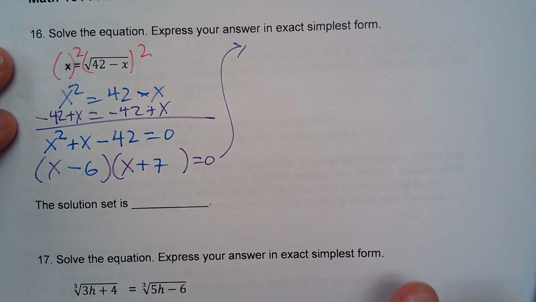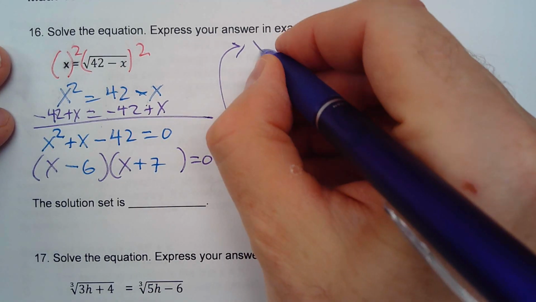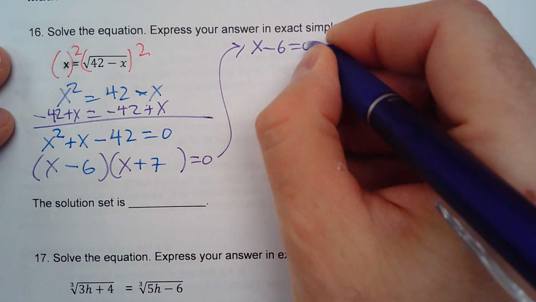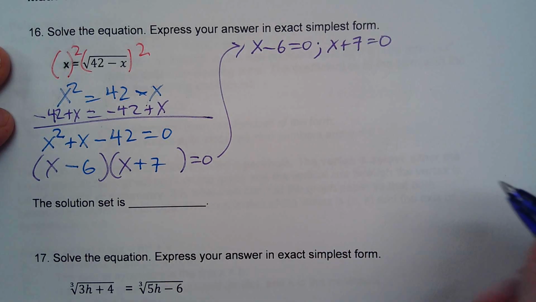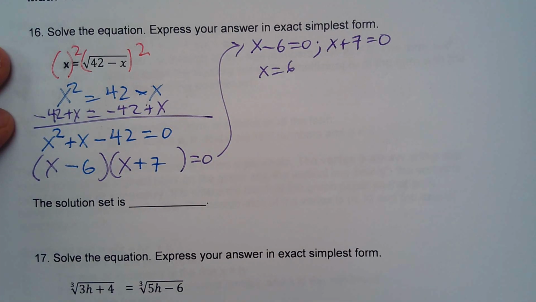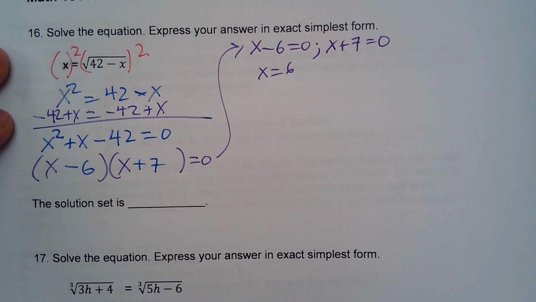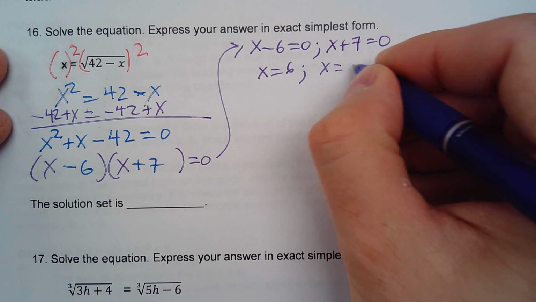Bring it up here. I want to go through and set each of those factors equal to 0 and solve. So the first one, I'm going to get x equals 6 if I add 6 to both sides. The second one, I'm going to get x equals negative 7 if I subtract 7 from both sides.